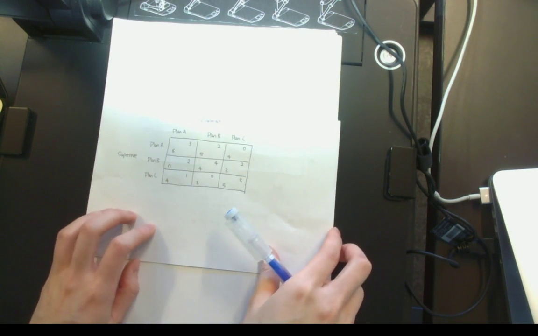Okay, so we are assuming that Walmart and Superstore move simultaneously and they repeat this every month. So it's like a simultaneous repeated game.